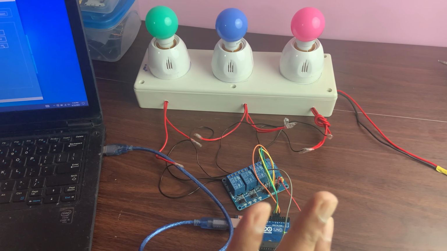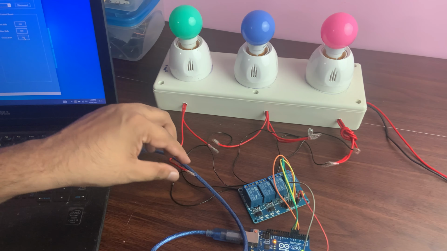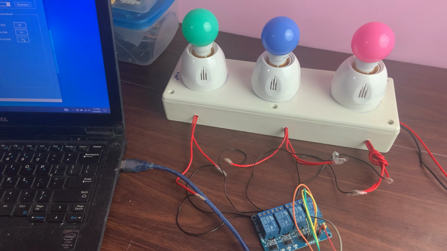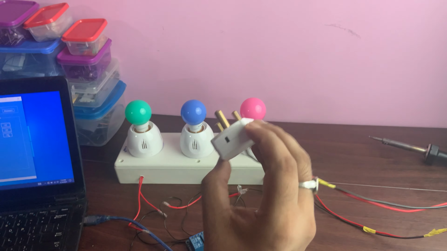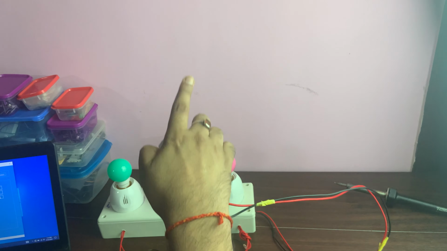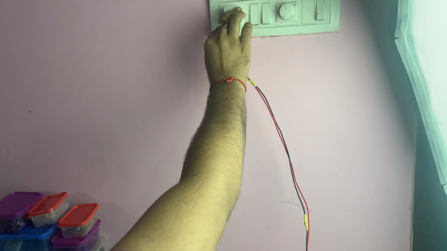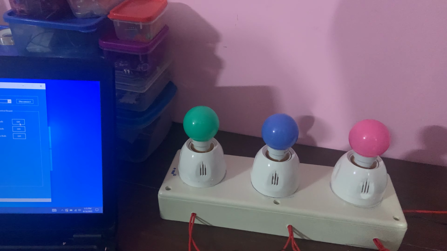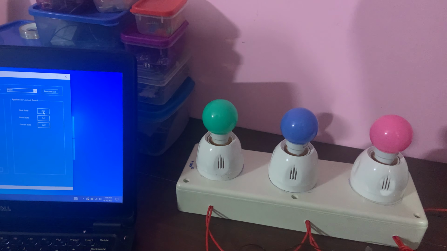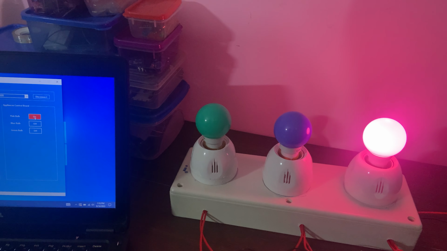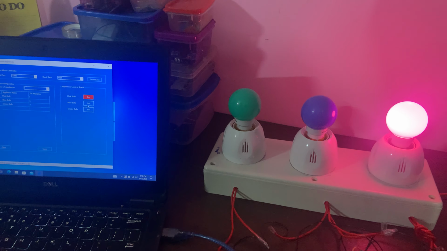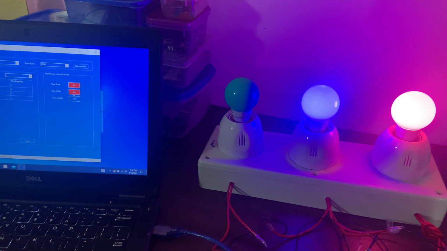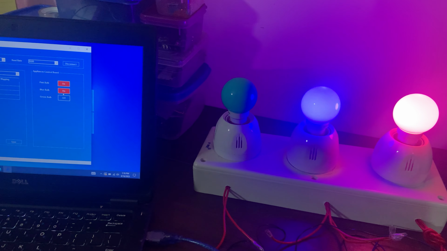So guys, everything is now ready. I have sellotape here so that current would not supply outside, and it's the best for safety. Now I'm going to plug into the main power. Okay, now let me turn on. Let me turn on the pink bulb, and here you go. Now let me turn on the blue bulb. Yeah, perfect.